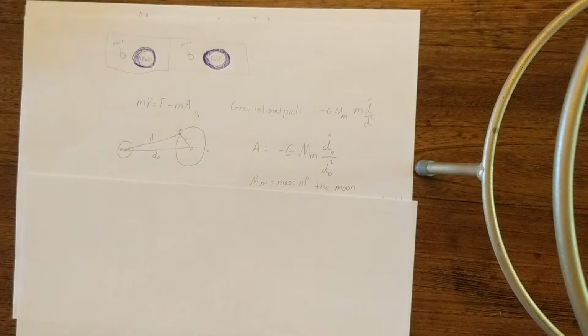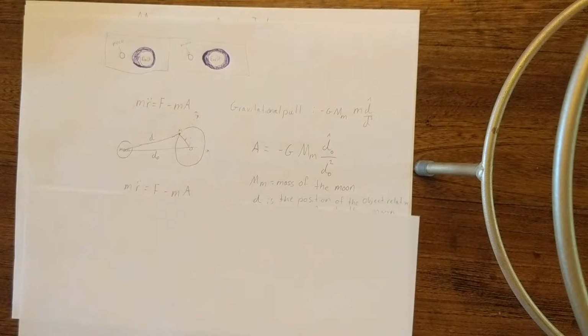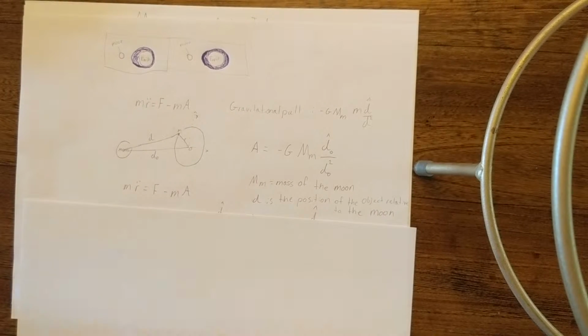That m is simply the mass at the point on the surface of the Earth, which in this case would be where the oceans would be. Now, the d is just the position of the object relative to the Moon, which in this case is the oceans, as we were discussing.